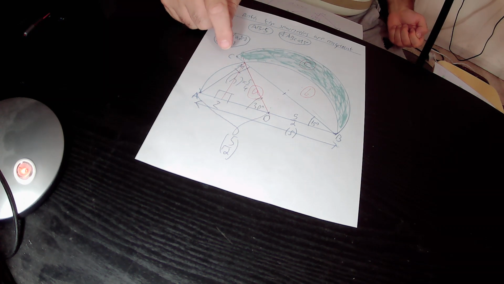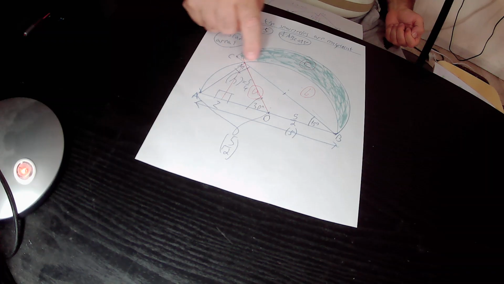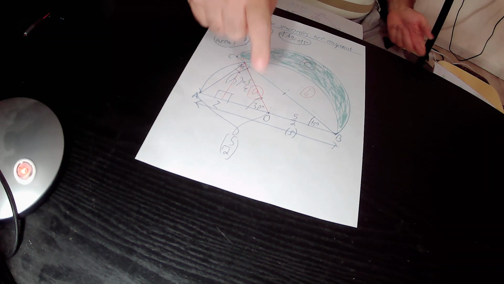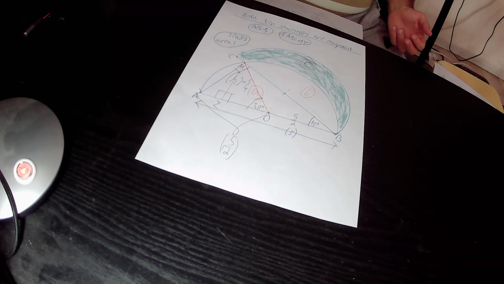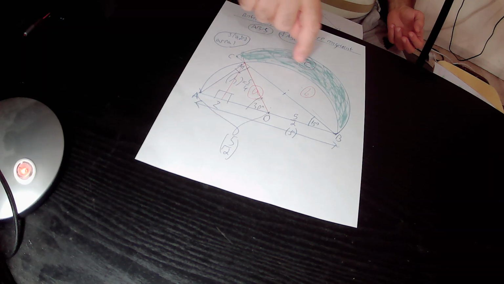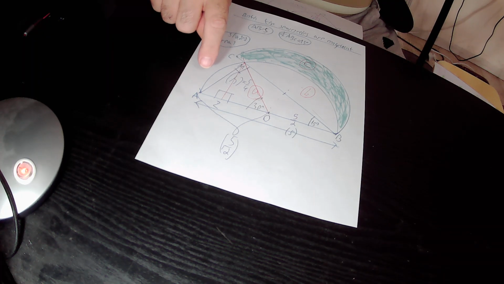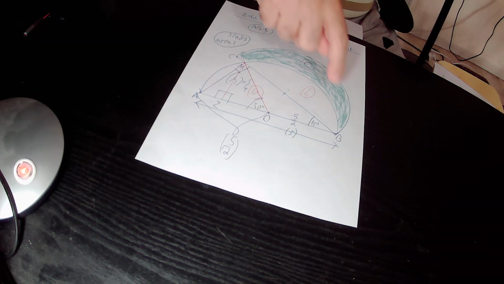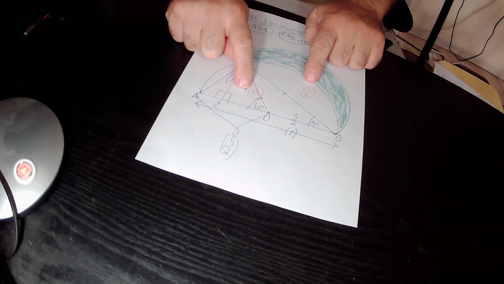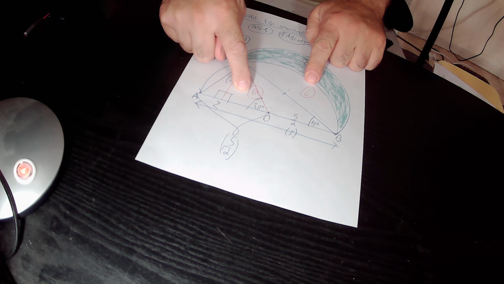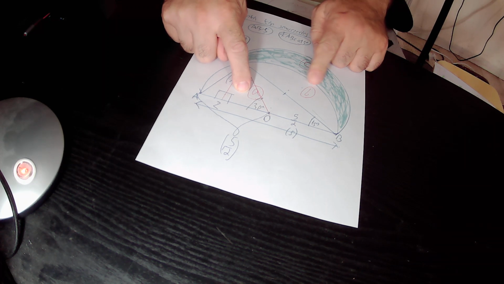We defined the size of this shape AMB as A, that is to say it is equal to A in size according to our definition. We define the size of this shape MB, the small semicircle, as B. And therefore, in total, the area of this semicircle AB must be equal to the sum of the areas of those two shapes that it consists of. That is to say, it must be equal to A plus B.